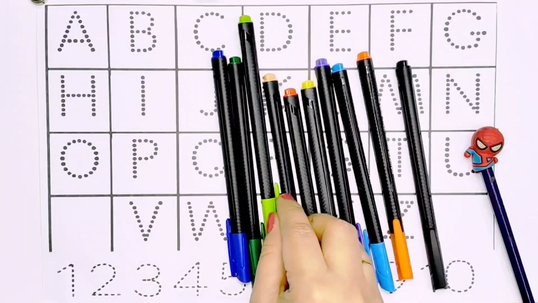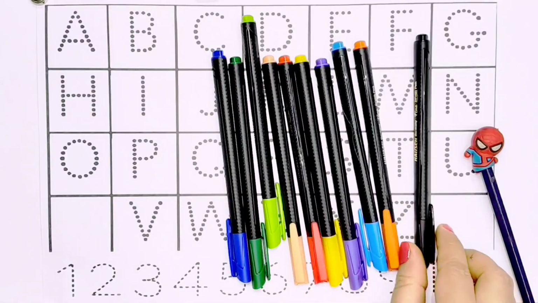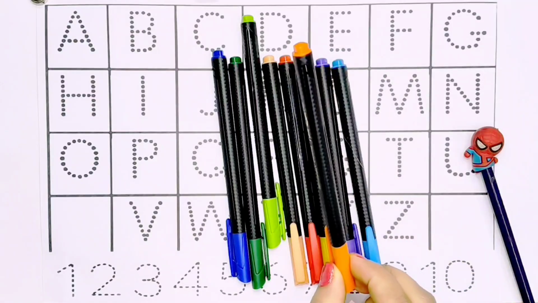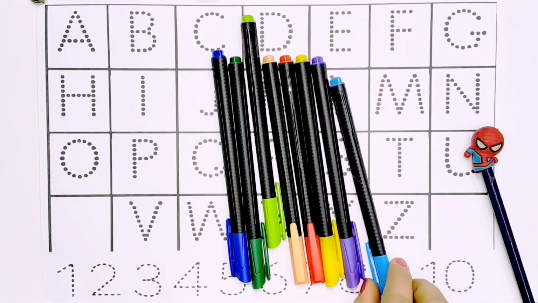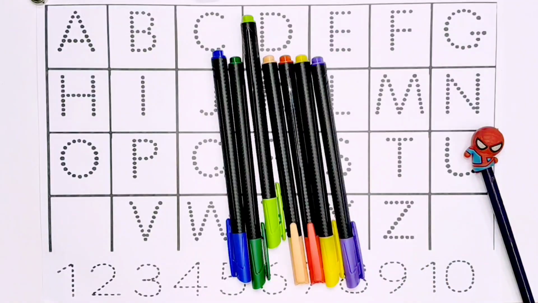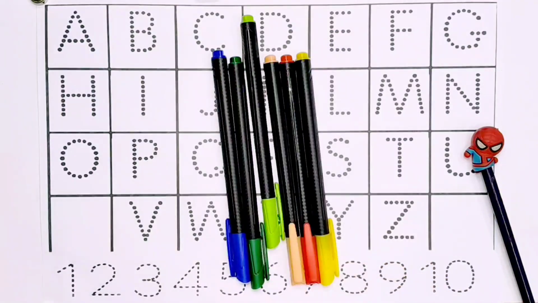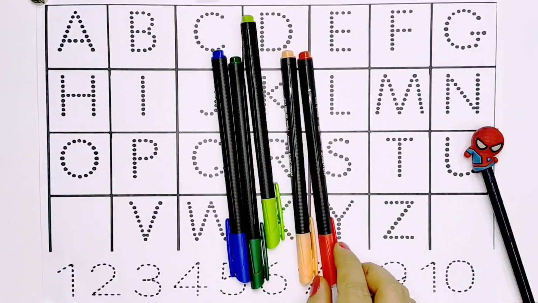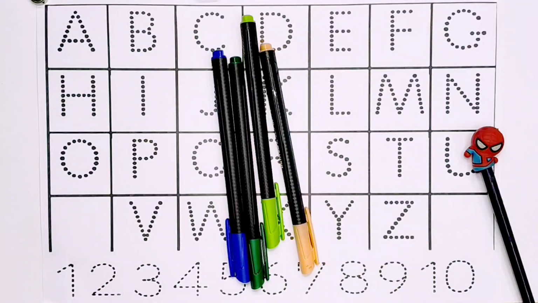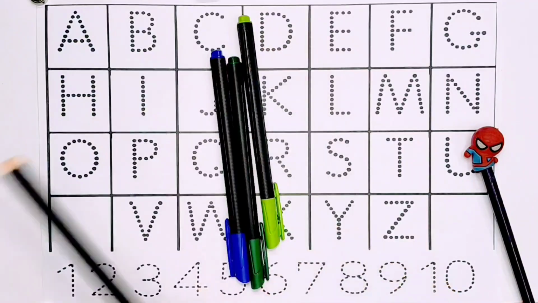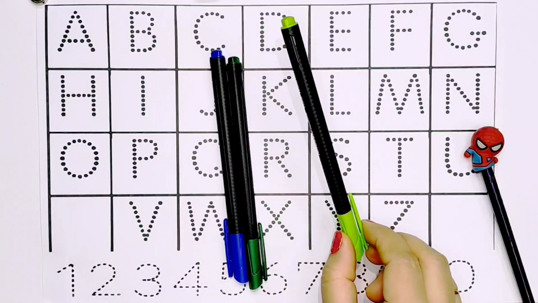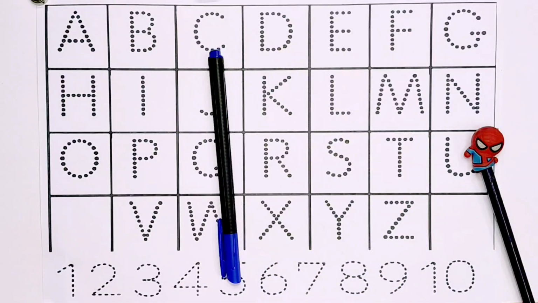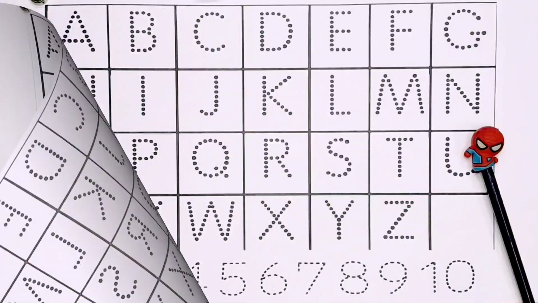Color name. Black color, orange color, sky blue color, purple color, yellow color, red color, peach pink color, light green color, dark green color, and blue color.